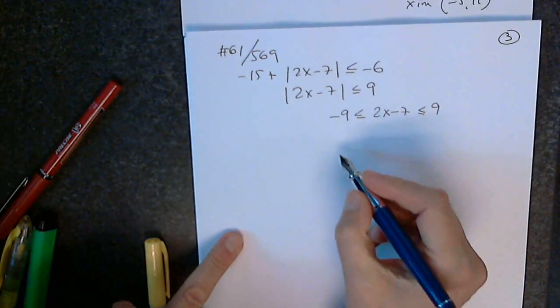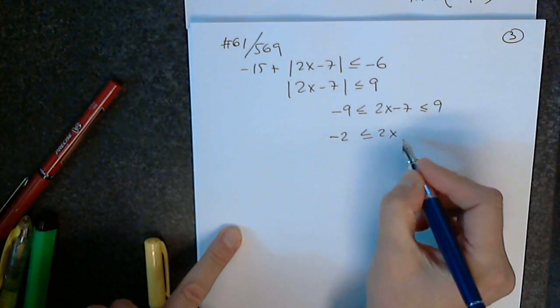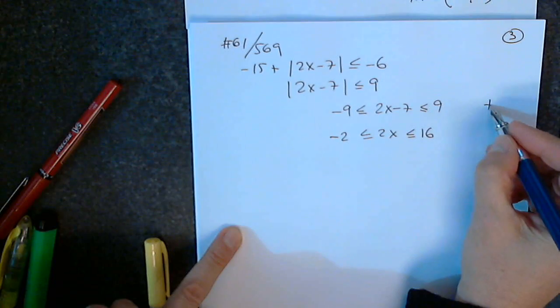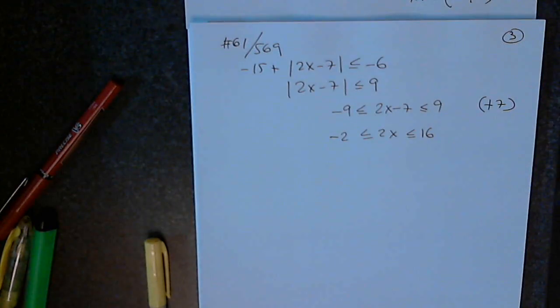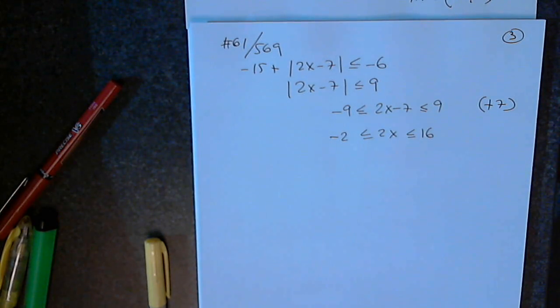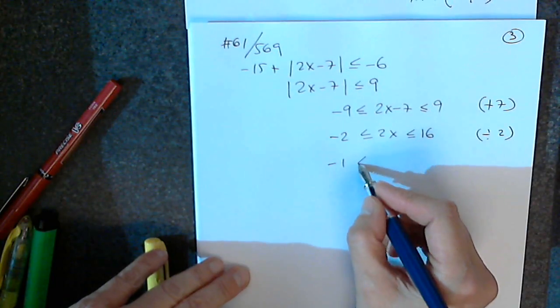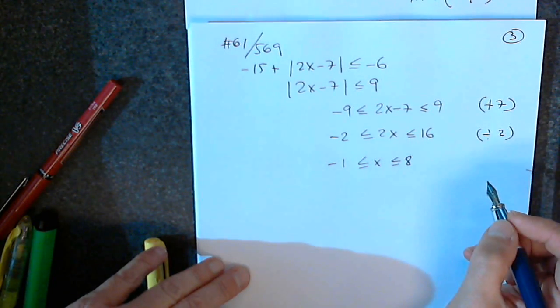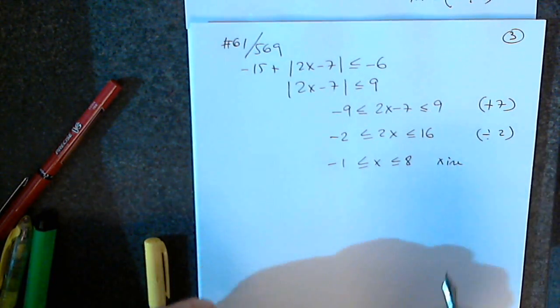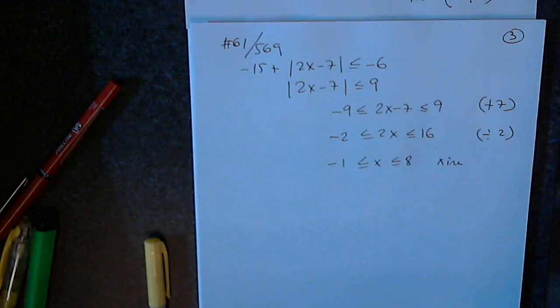Add 7. Very good. So then I have -2 less than or equal to 2x less than or equal to 16. I'm adding 7 to all three sides. And the final step, divide by 2. Divide all three sides by 2. I have -1 less than or equal to x less than or equal to 8. And I write x in the interval. Can anyone read the interval for us?